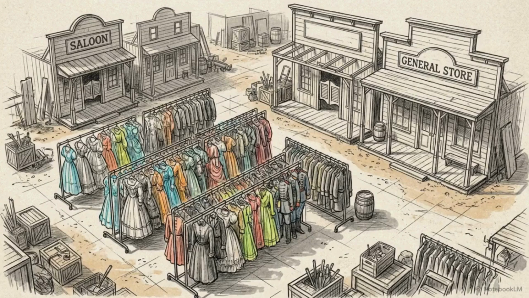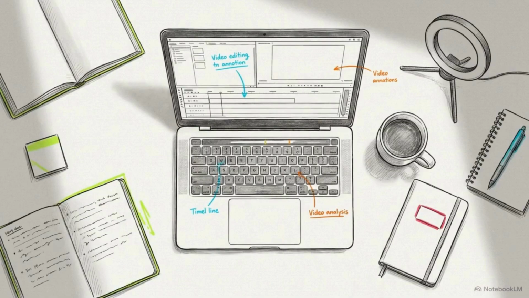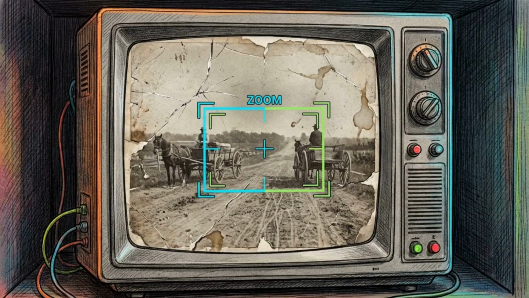A director needs hundreds of period-accurate costumes, specialized set construction, municipal permits, and an army of crew members just to set up the lighting. For independent creators and educators without millions of dollars, the alternative is usually much quieter. We see it constantly in documentaries, a slow, static camera panning over old archival photographs.